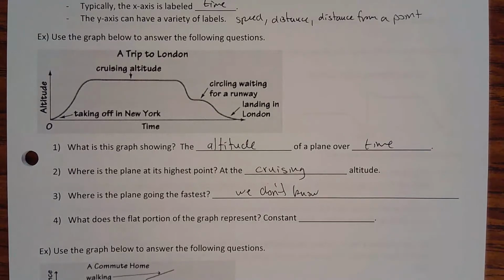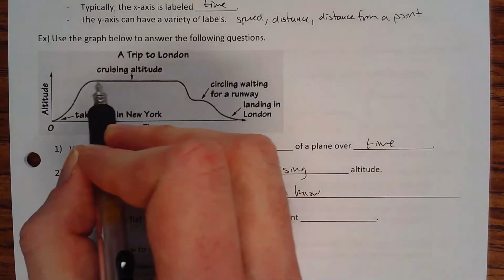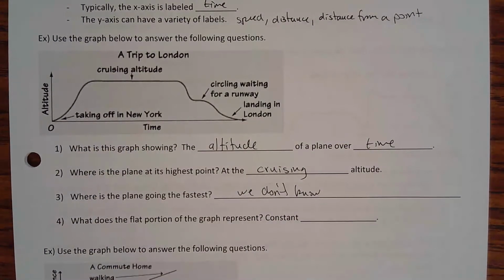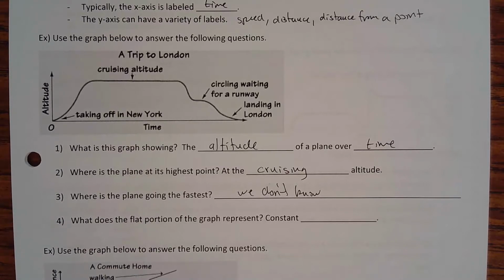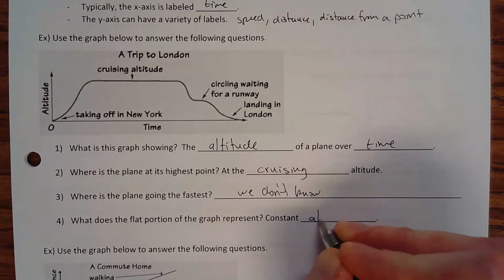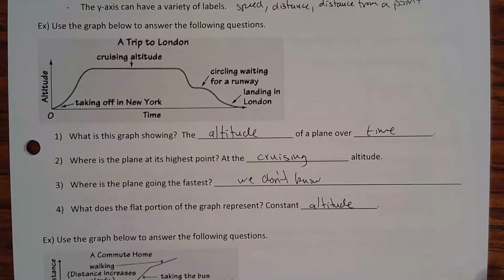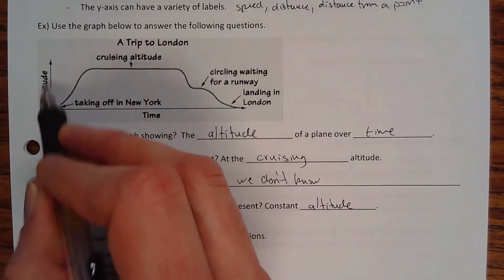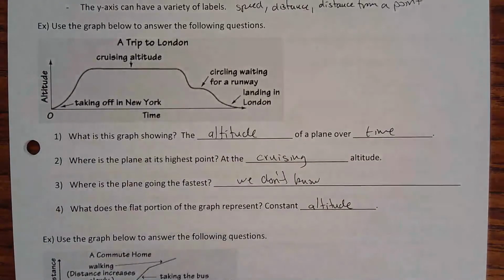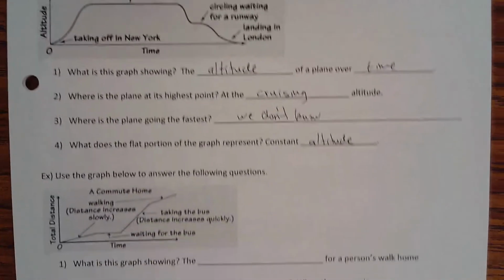What does the flat portion of the graph represent? So this up here, what does that represent? What's going on right there? Well, it represents a constant altitude. Okay, so when it's flat, the altitude is not changing, but time is. Time keeps going, so it's just staying the same altitude.